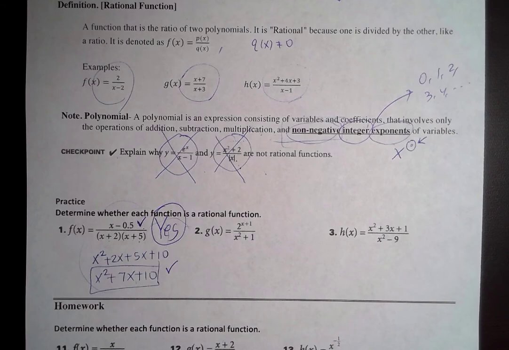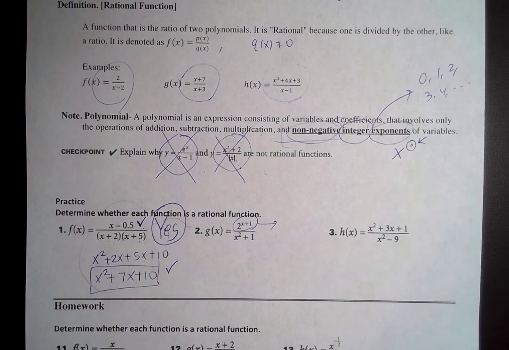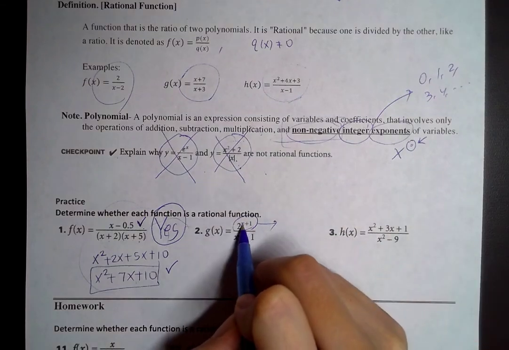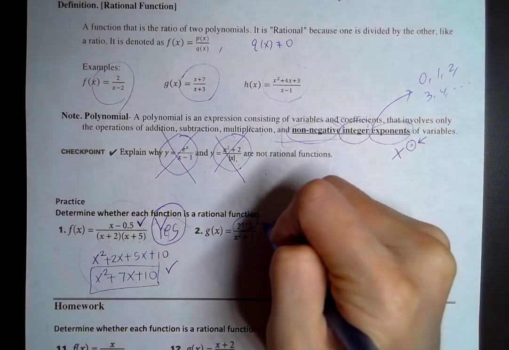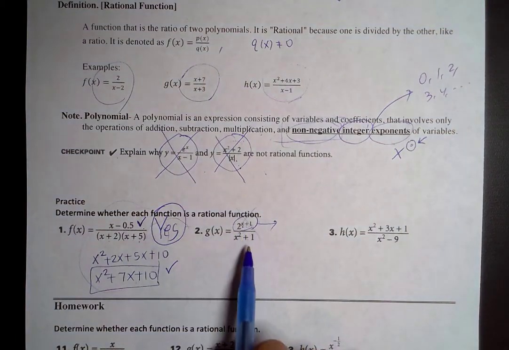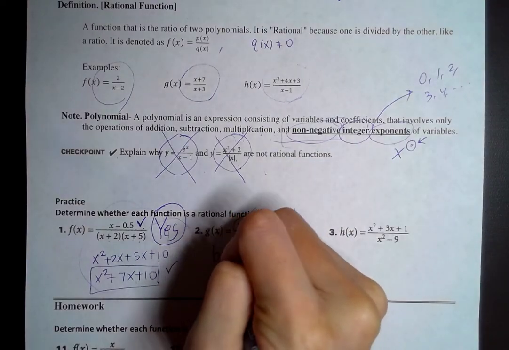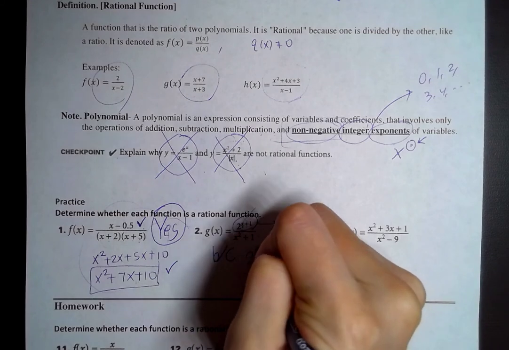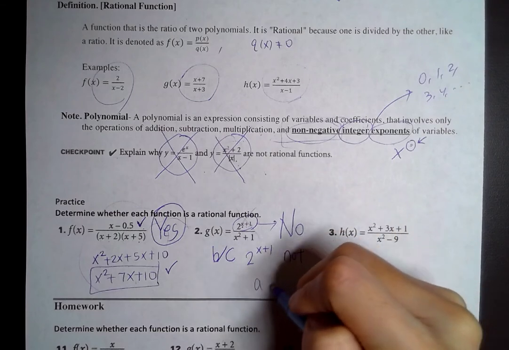Okay, and look at 2. Is this a polynomial, guys? Look at this one. What do you have on your power? It's not just an integer number. You have a variable over here. That is not a polynomial. You will learn this one after this. So nope, that is not a polynomial. But your denominator, that is a polynomial. But we need polynomials for both, right? So this is not rational, because 2 to the x plus 1 power is not a polynomial.